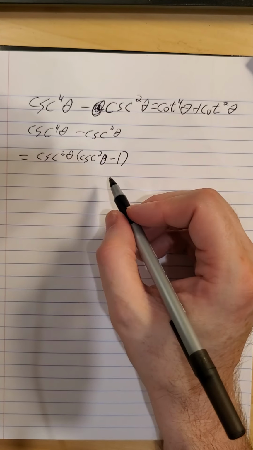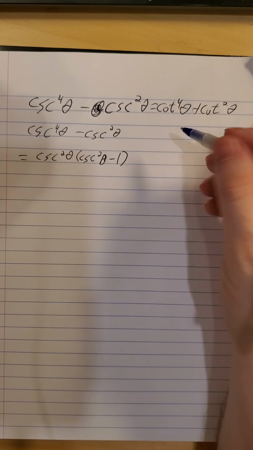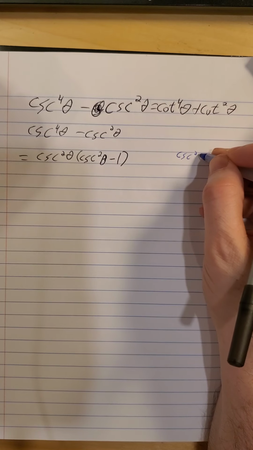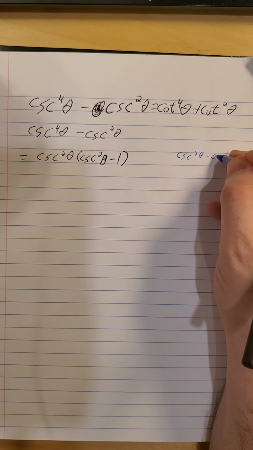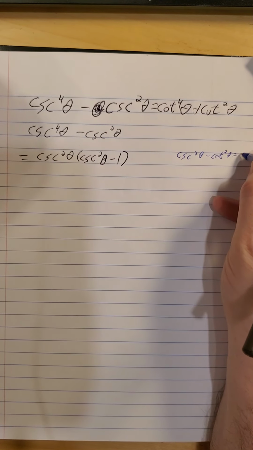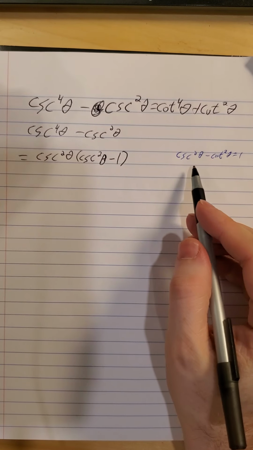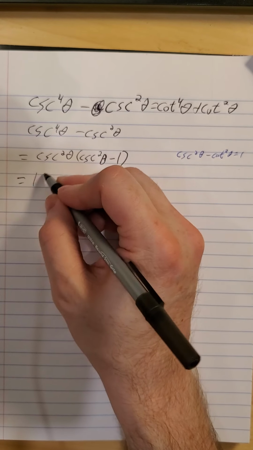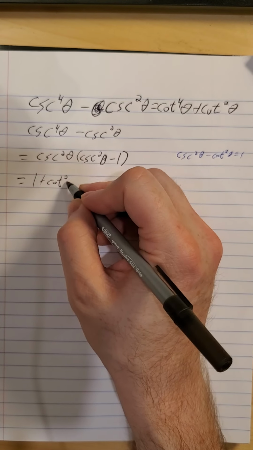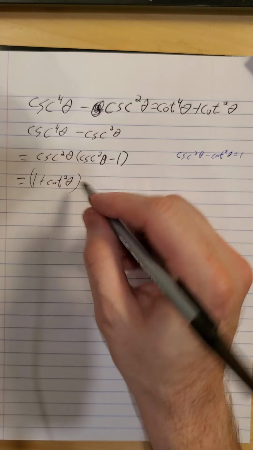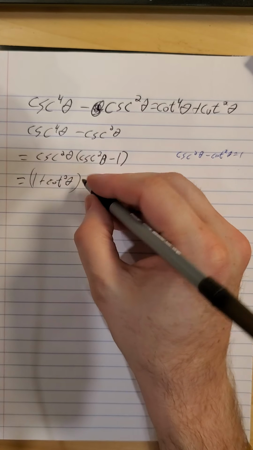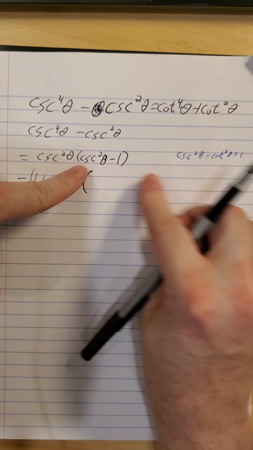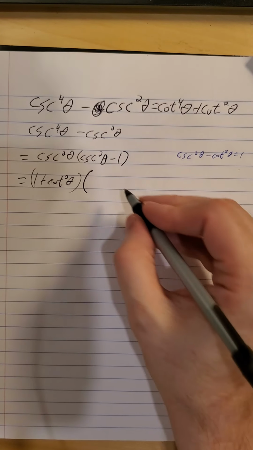So far, so good. Now we're going to use the fact, recall that cosecant squared theta minus cotangent squared theta was 1. So cosecant squared theta then is 1 plus cotangent squared theta. So that's our replacement for this guy. Again, cosecant squared theta, 1 plus cotangent squared theta.